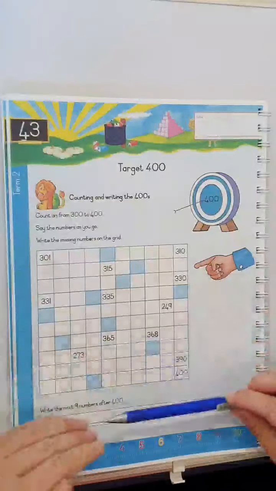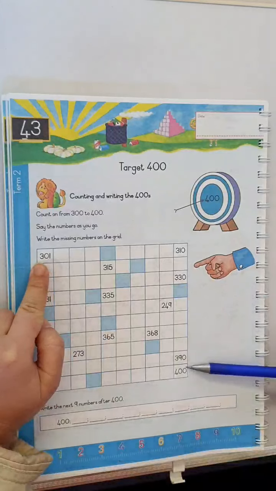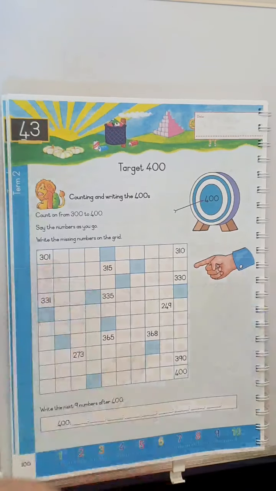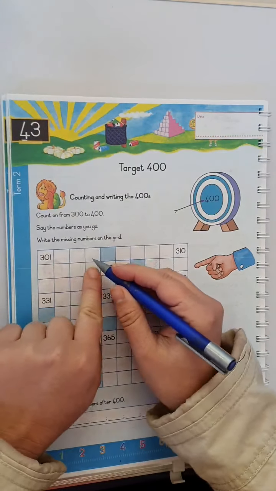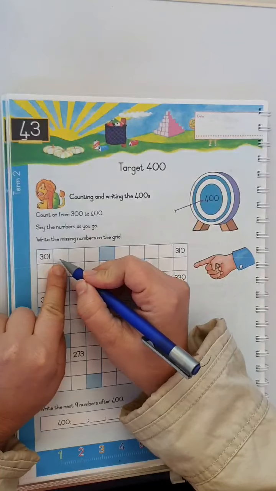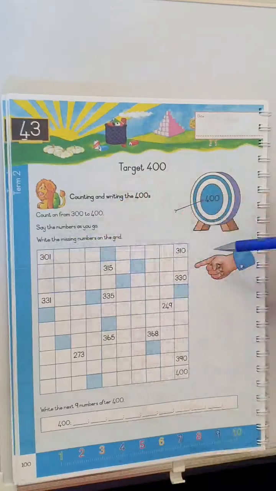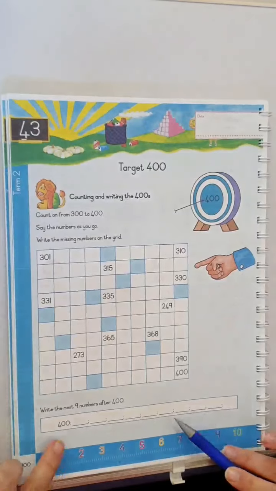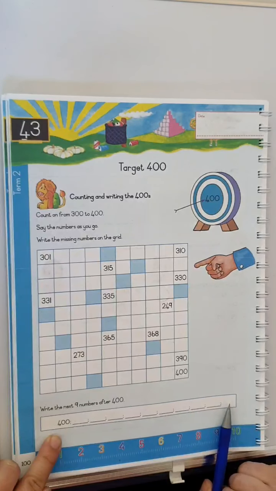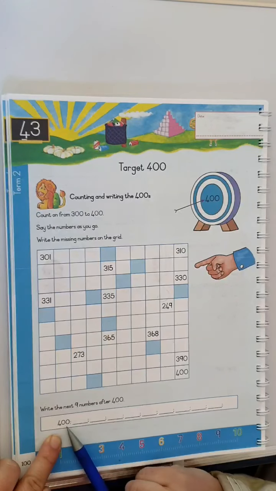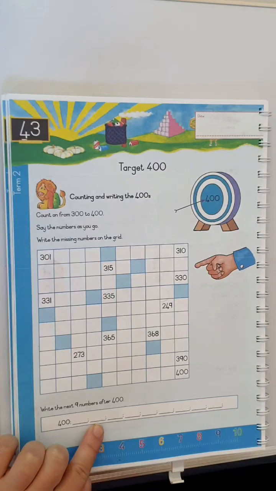Okay, so this time we're going to continue counting from 300 up until 400. You're going to do the same. It says you say as you go, meaning count while you are writing. 301, 302. So count while you are writing. Just continue counting up until 400, and at the bottom, this time they end with 400, so just continue counting the first 10 numbers after 400. So it's 400, 401, 402, up until there.